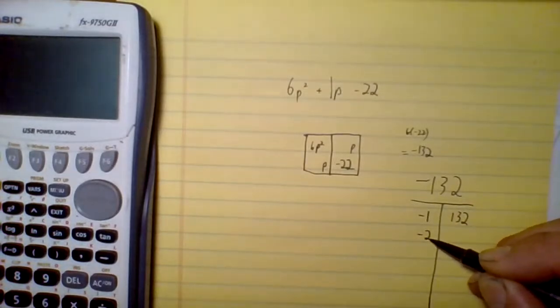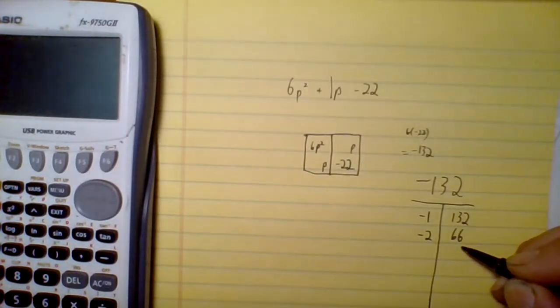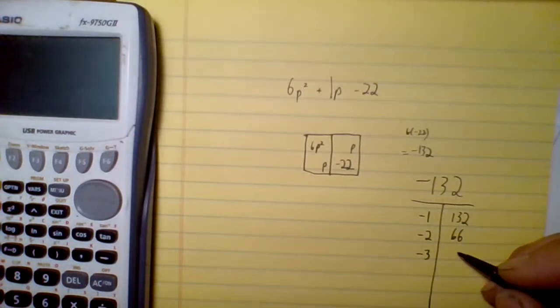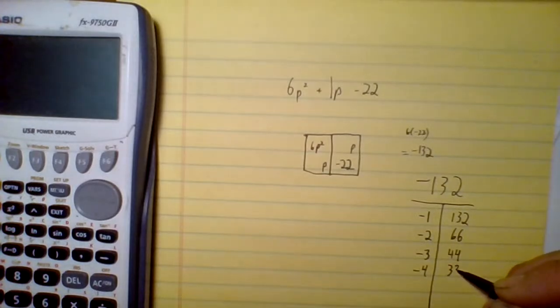So negative 2. This divided by negative 2 is 66. This divided by negative 3 is 44. Again, if you're good with mental calculations, it's a little faster here. But if you have to stop and calculate these division problems, if it doesn't come out even, don't worry about it. You only care about integer factors in the kind of factoring we're doing. So far, everything comes out even on this one. That's going to be 33.